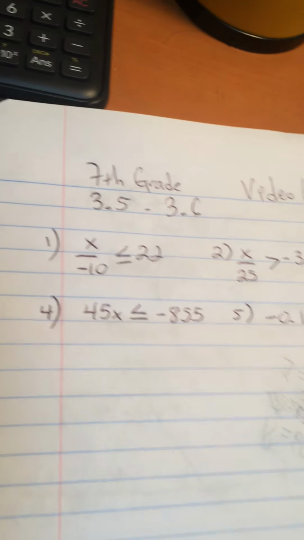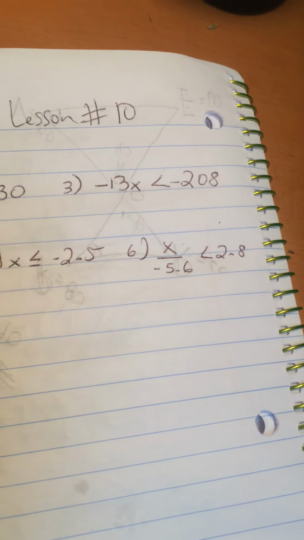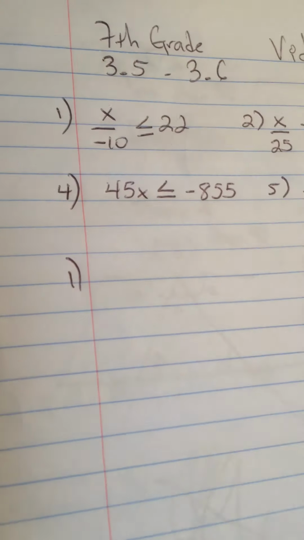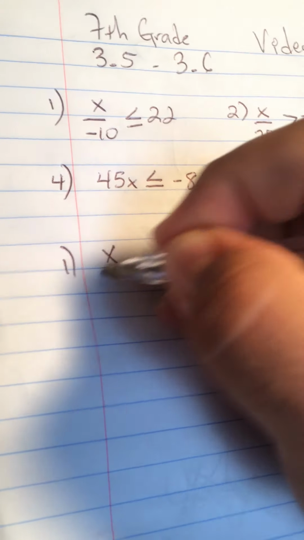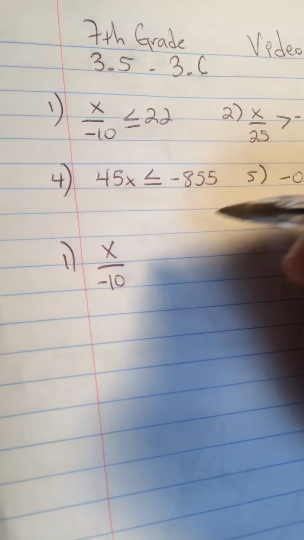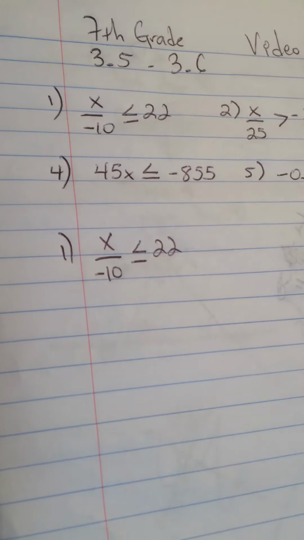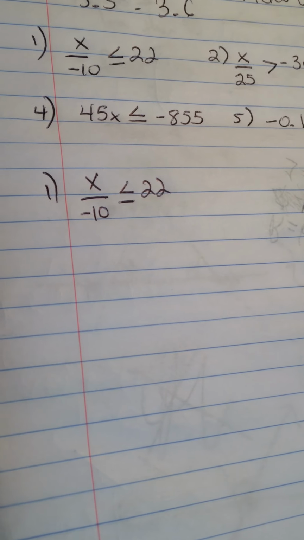Here we have 6 exercises, and we're going to do them all together. So let's start working on number one. Number one has x over minus 10 less or equal than 22. So what is the first step that we need to follow?